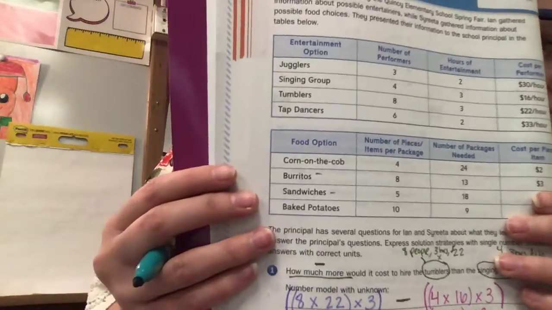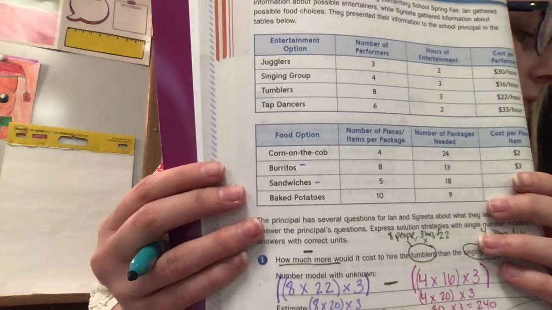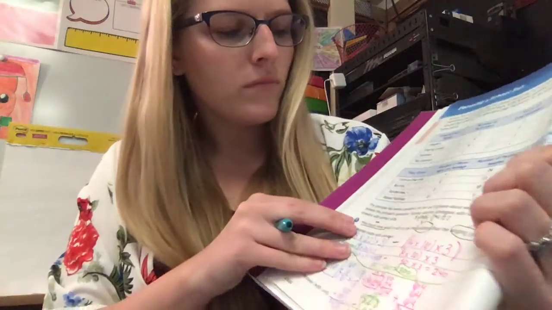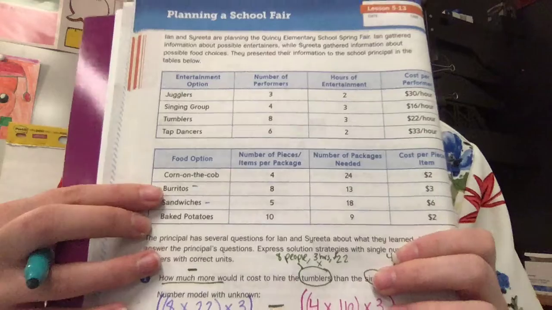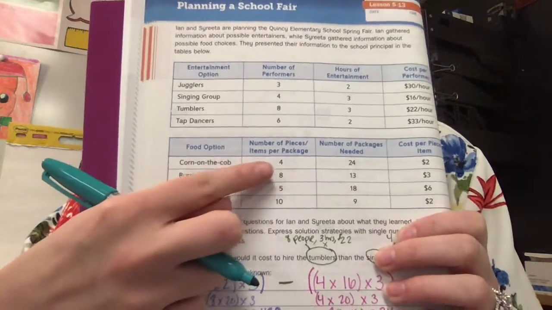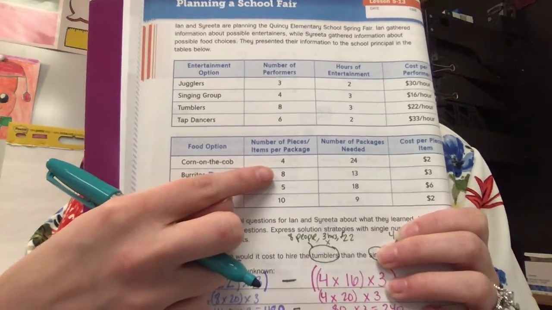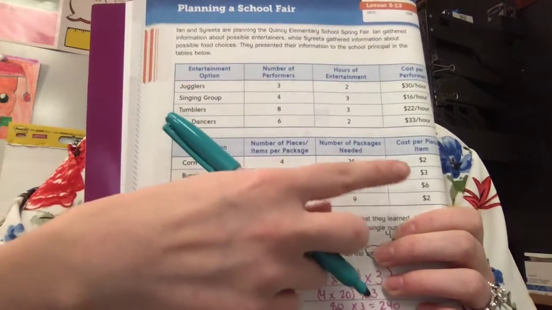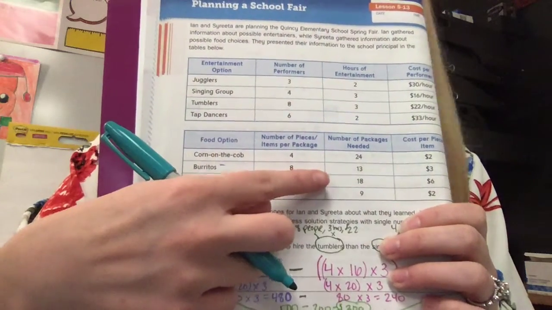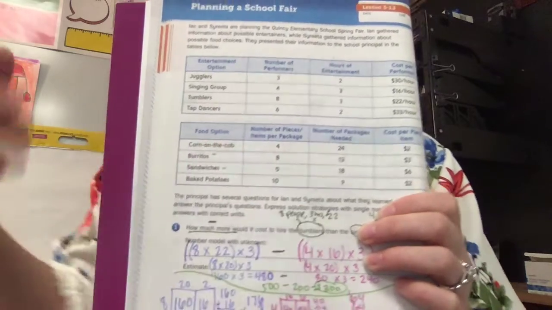Number 4 says that if we wanted to serve only burritos, we would need 3 times as many packages as the number stated in the table. How much would that cost? Okay, so again, I have to go look at the burritos now. And we want to know 3 times as many packages stated. So let's see, there's burritos. And there's 8 pieces in the package. And it costs $3. And number of packages is 13. And then we want to know how much is 3 times that.